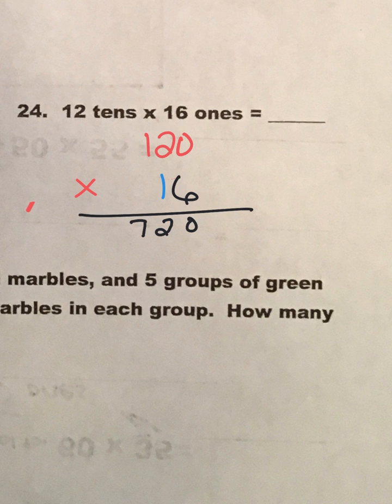And now I'm going to go over to the 1. The 1 is really a 10. So I have to put a placeholder 0 there to show that. Now I go 1 times 0 is 0. 1 times 2 is 2. 1 times 1 is 1. We're going to add these two lines together. And we get 0, 2, 9, and 1, making our answer 1,920.